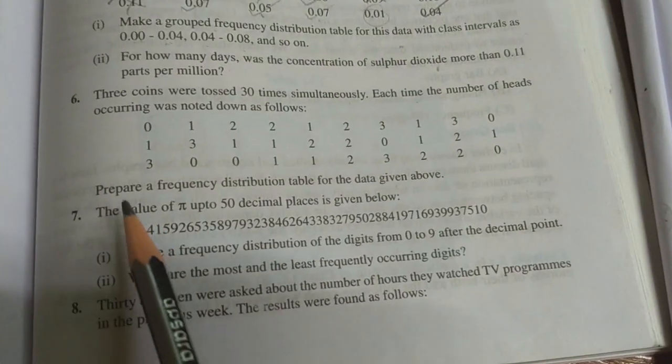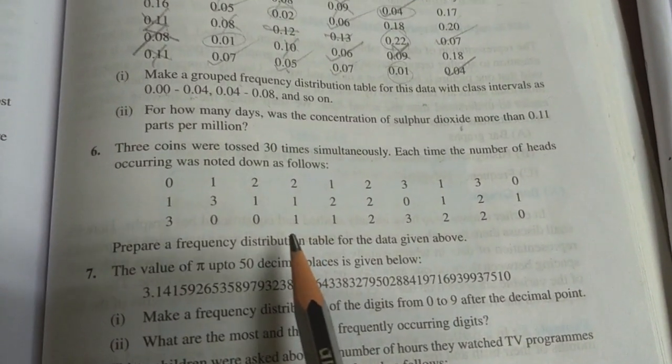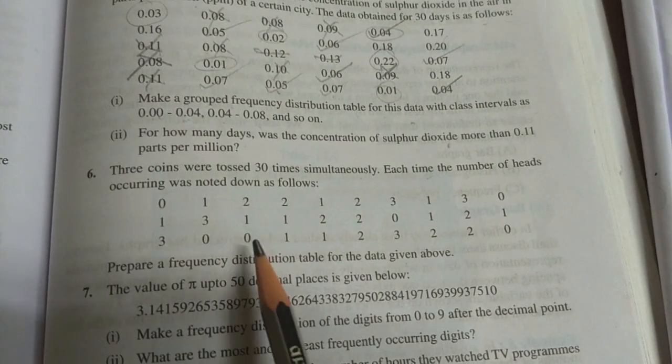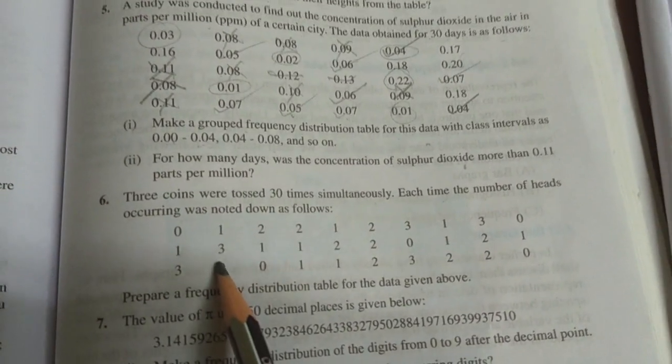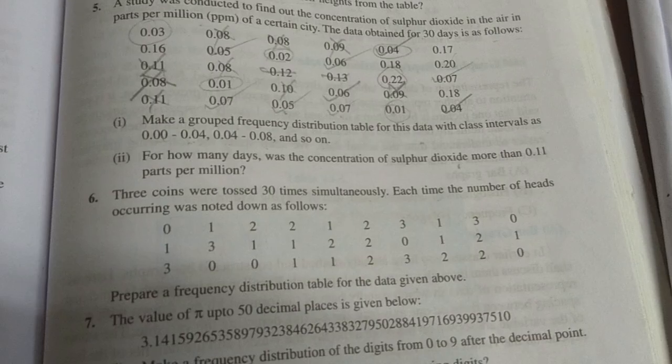Okay, now we have to prepare the frequency distribution table. Here we will not do the grouped frequency distribution, we will do ungrouped frequency distribution, because the values are 0, 1, 2 and 3. So we have to do ungrouped frequency distribution.